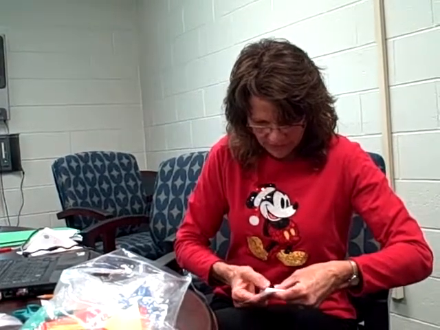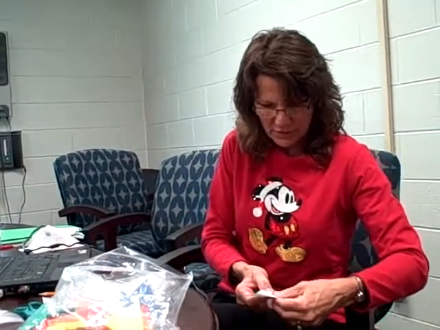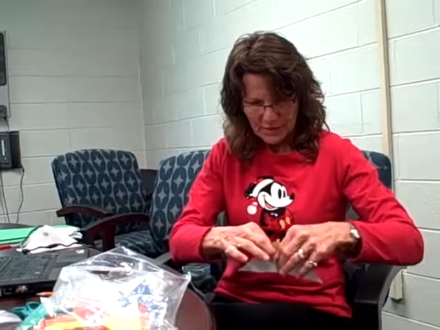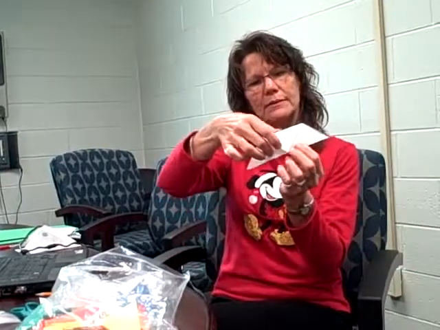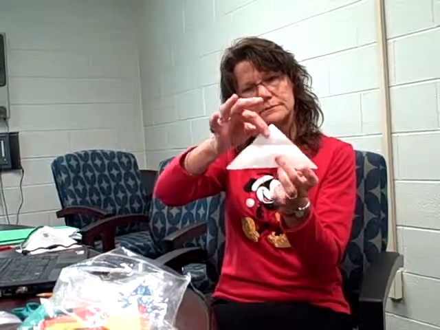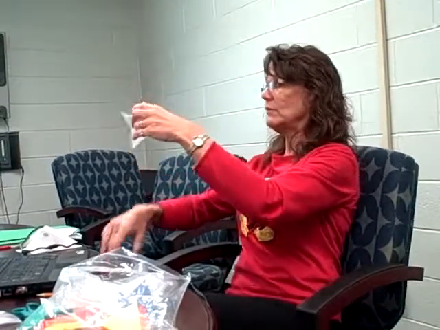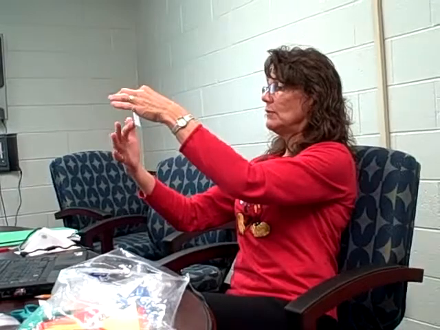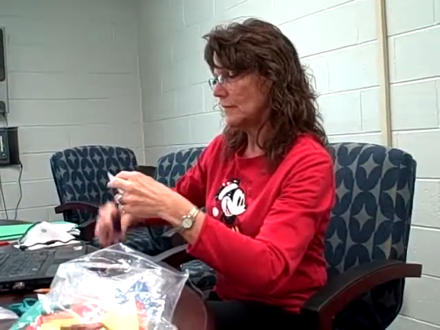So what we're creating here is a triangle folded over top of a trapezoid, like that. And we're going to actually cut that. So we've taken the large triangle, we folded it down. We're going to cut that.